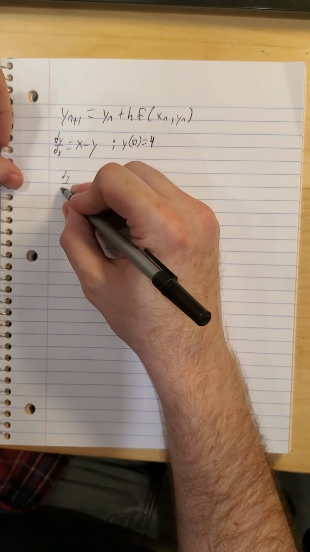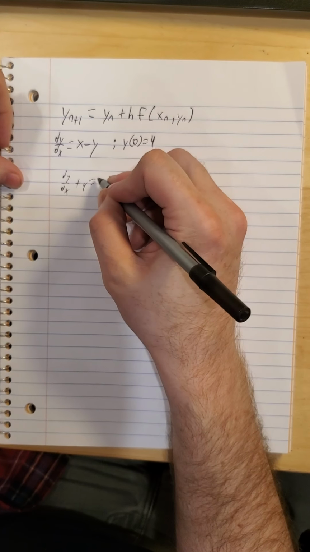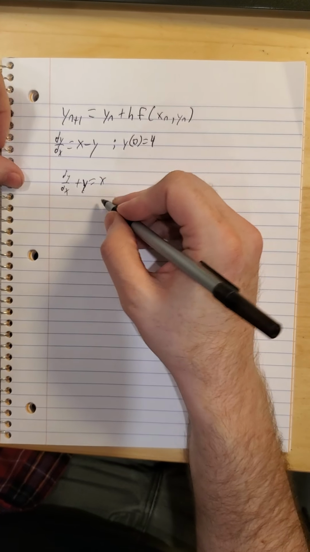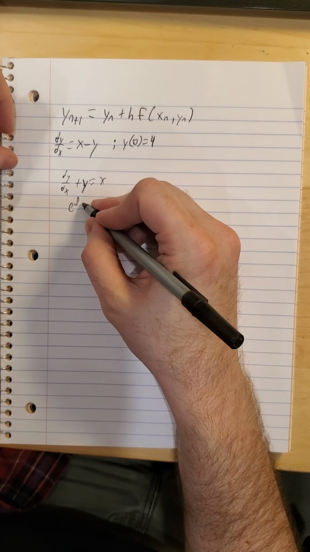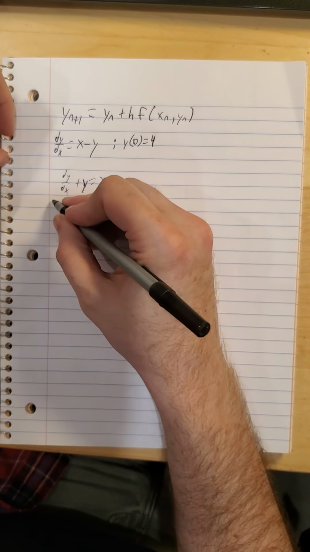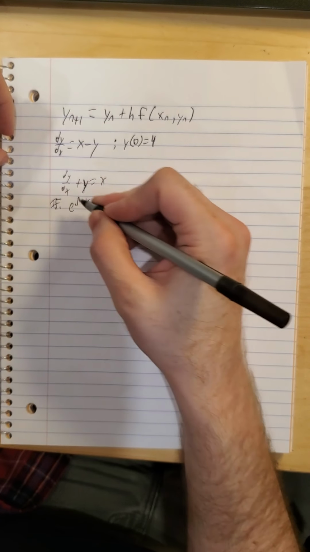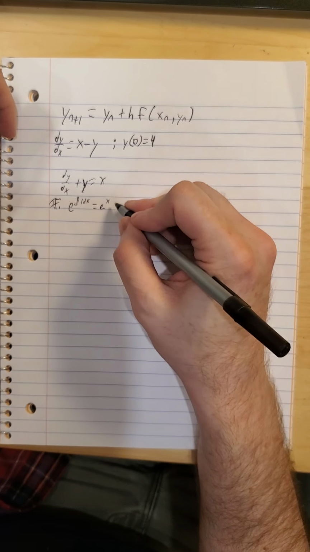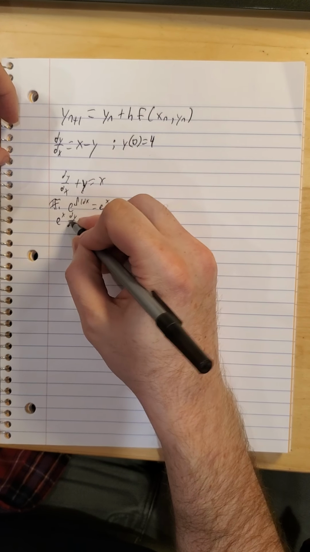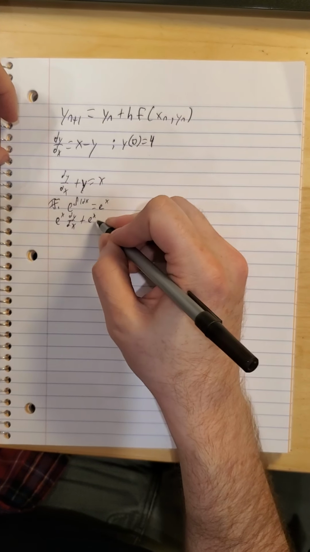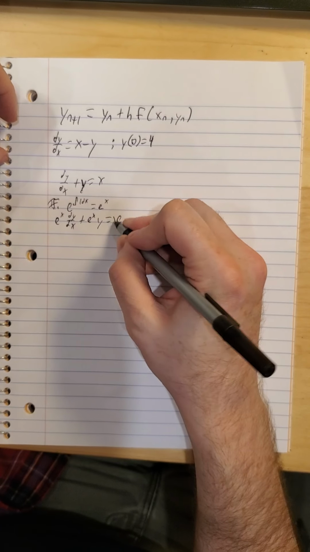So dy/dx plus y is worth x. Integrating factor: e to the integral of 1 dx is e to the x. So we have e to the x dy/dx plus e to the x times y is worth x e to the x.